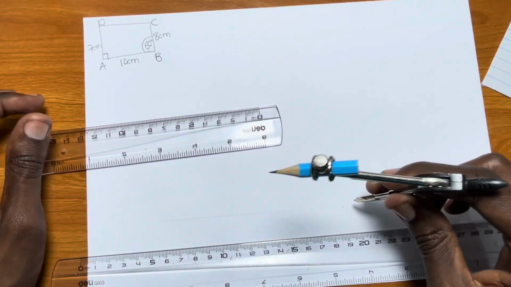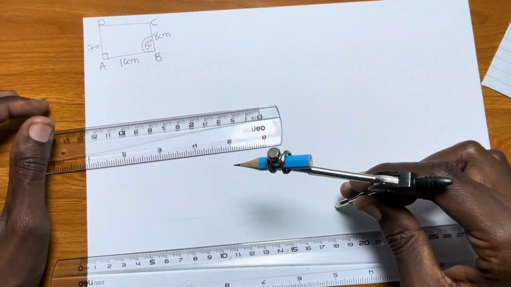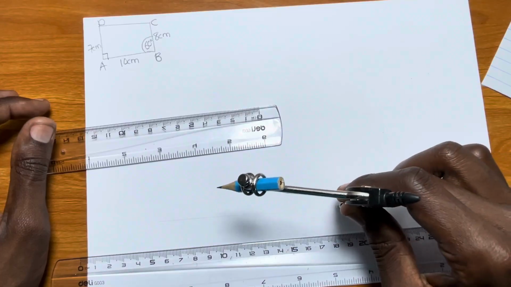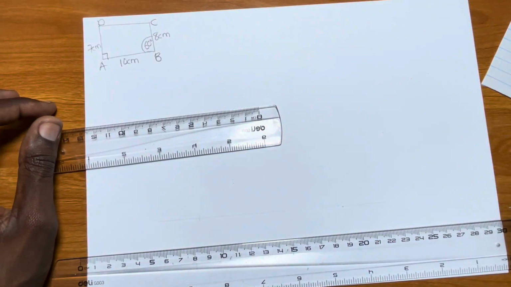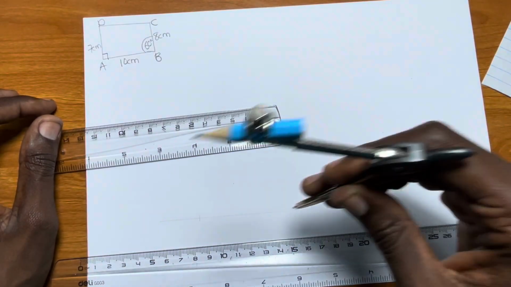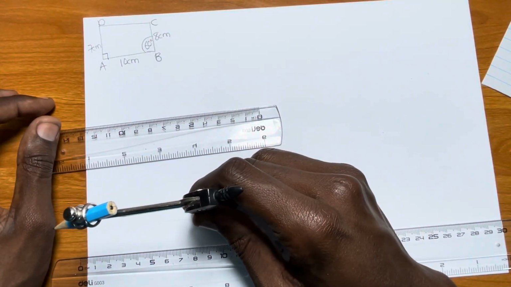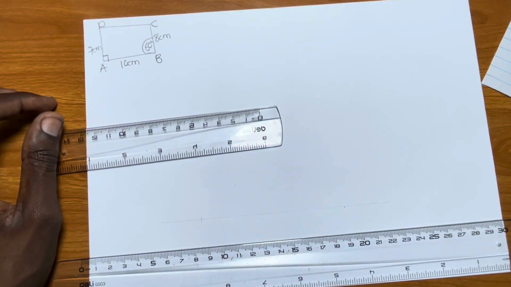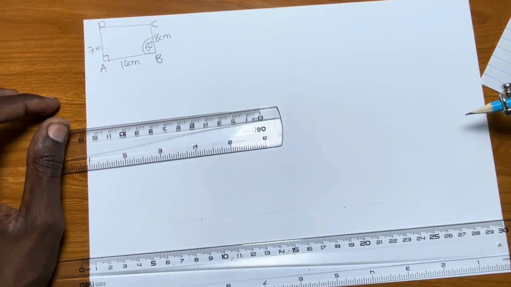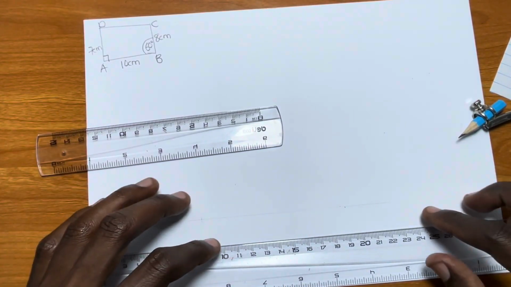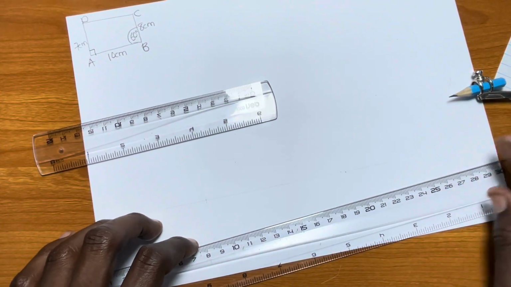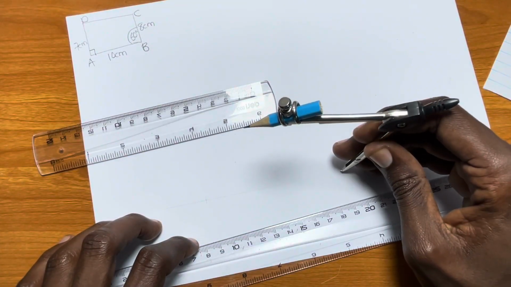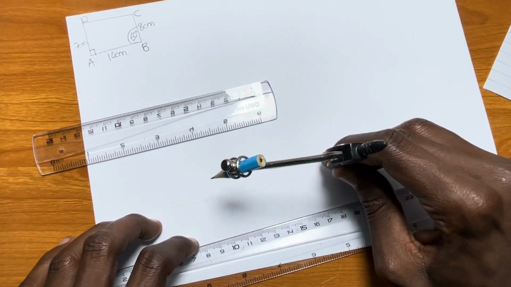Then I'll stand on the faint line I drew. I'll make a dot on the line, then I'll strike an arc just crossing the line. You can see how faint the arc is as well. Then where the arc is crossing the line, I'll put a dot there. Why am I putting a dot? Because I know this is going to be A, this is going to be B, and to make it easy for me to revisit these points, it is easier when I have put a dot.